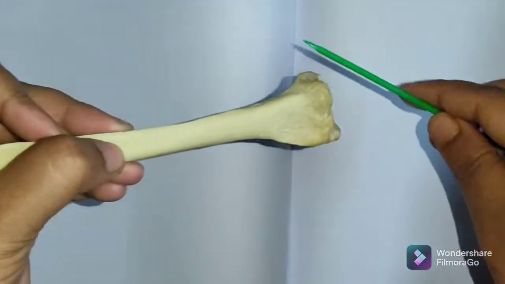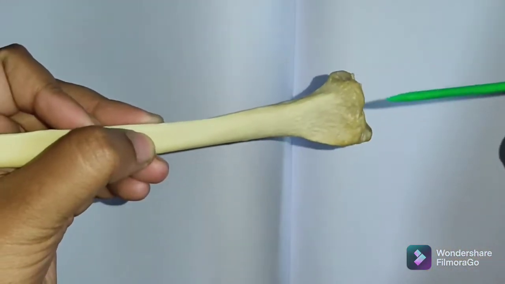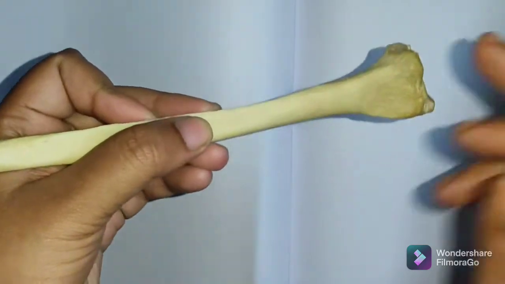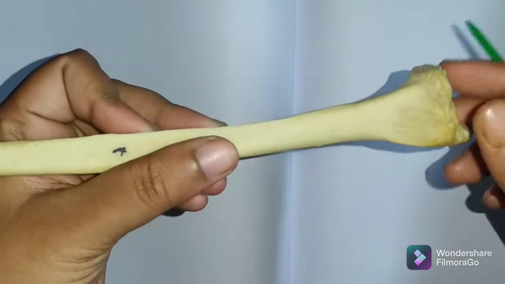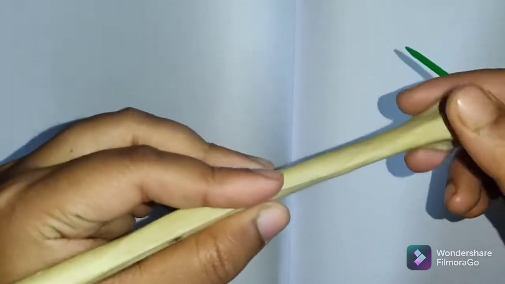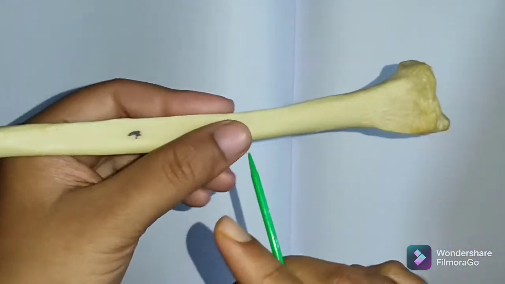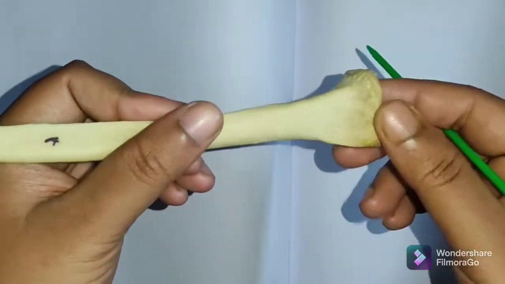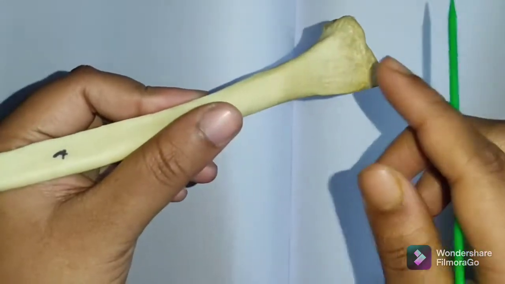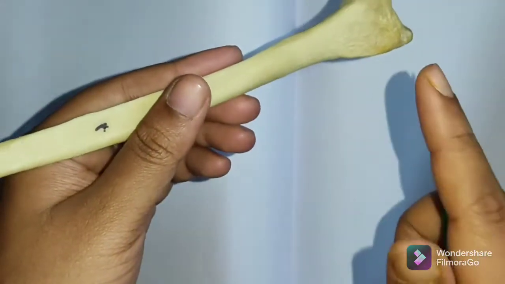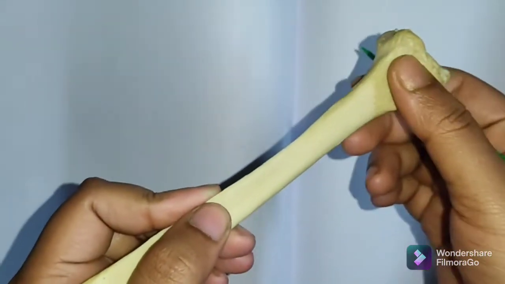Now the lower end of the radius, that is this part, ossifies from a secondary center which appears during the first year and fuses with the shaft at the 20th year. So the radius generally has one primary center, but the lower end ossifies from one secondary center which appears during the first year and fuses with the shaft at the 20th year. Okay, so that should be kept in mind. Now it is the growing end of the bone.